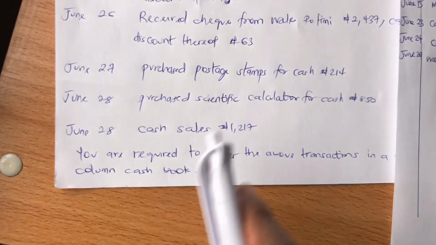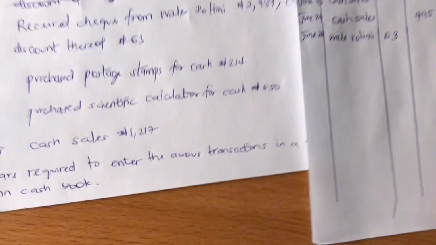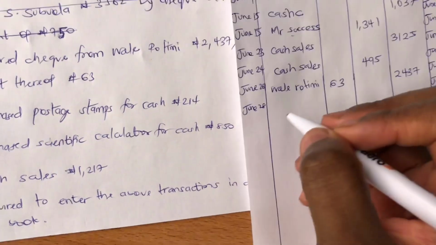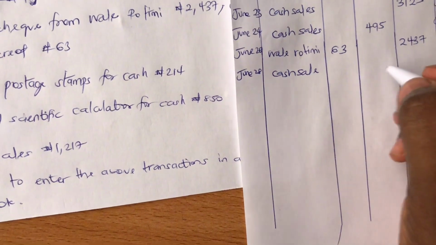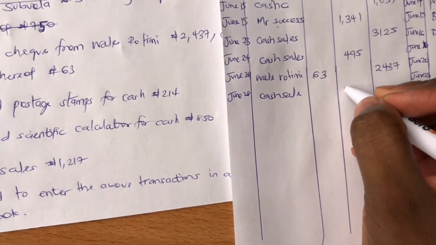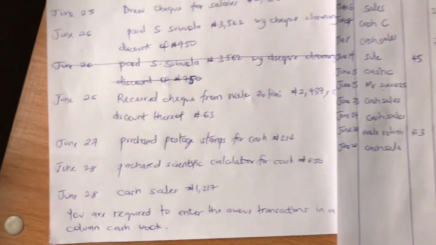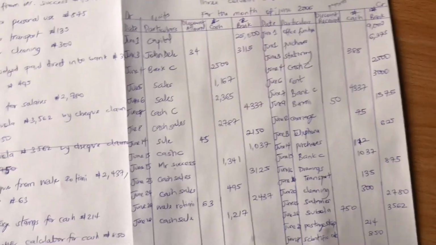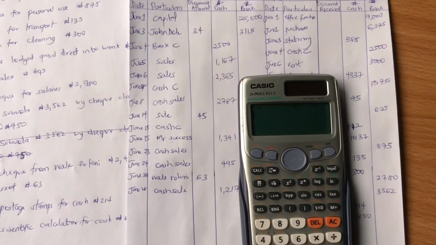On June 28th, cash sale of 1,217 naira. So it's going to be on the debit side. 28th, cash sale. It's going to be under the cash column, 1,217. So that is all. So we're going to balance up the cash book. Let's balance the debit side first.